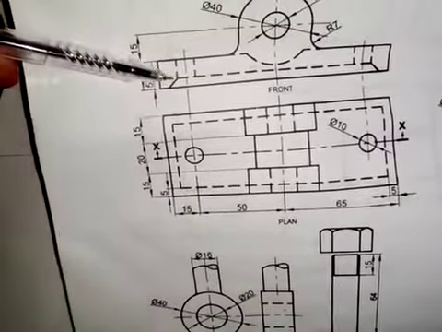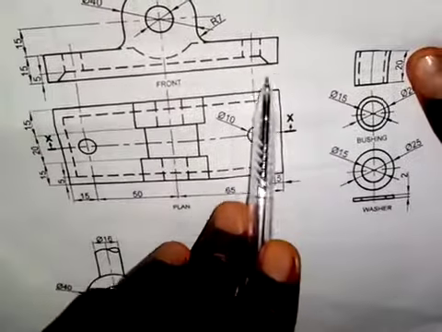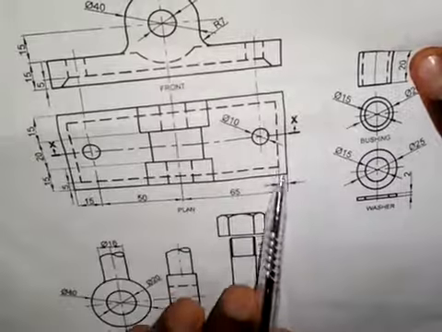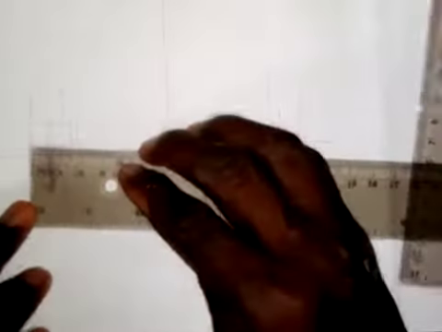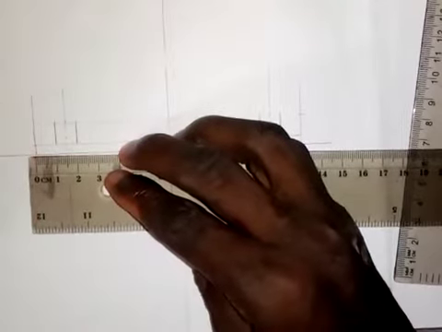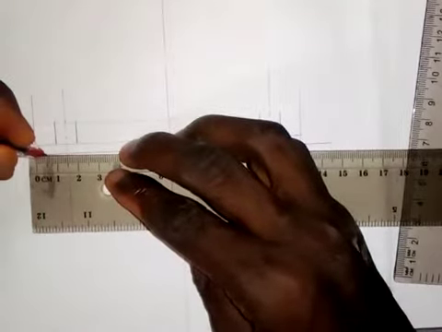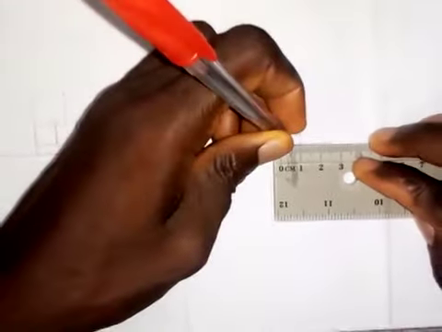Okay, there's something that we are going to see here that we need to put there. This line, as it is bent like this, we are going to see it. As we have here, the distance from here to here is 5 millimeters. We have it in the plan to be 5 millimeters. So I will take a measurement of 5 millimeters from here to here, and I will also take 5 millimeters from here to here.